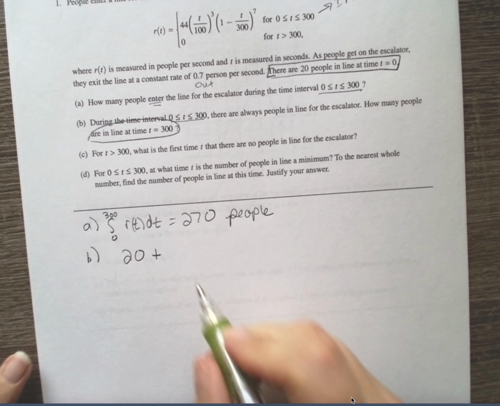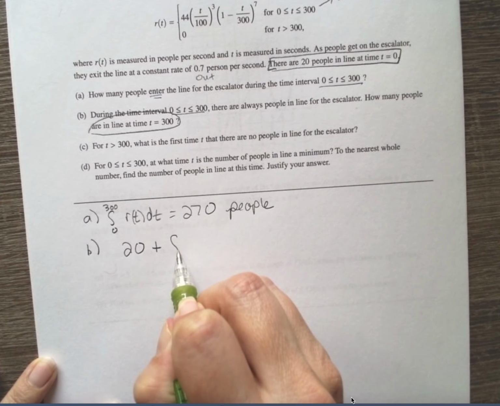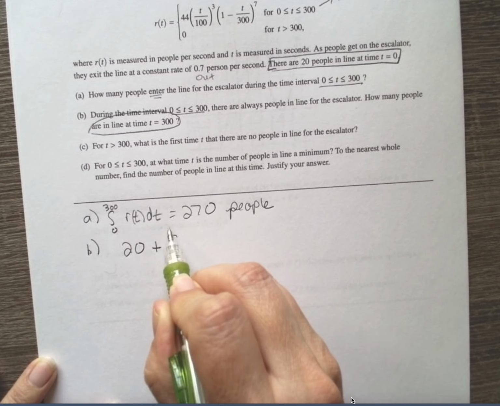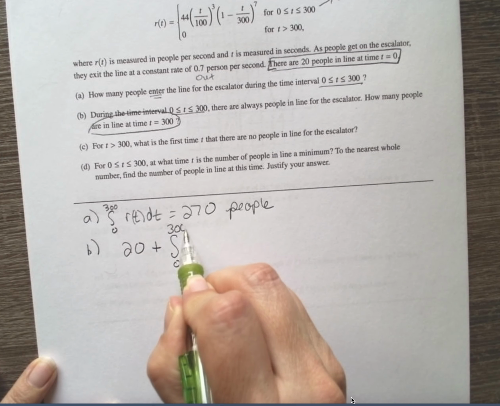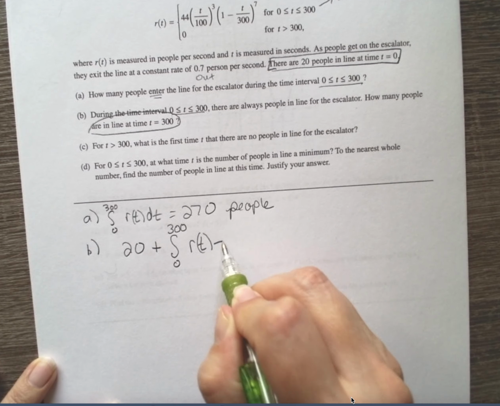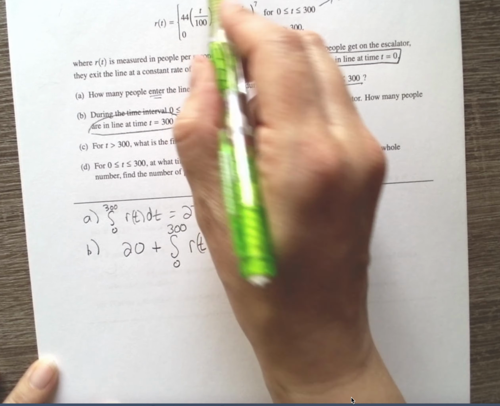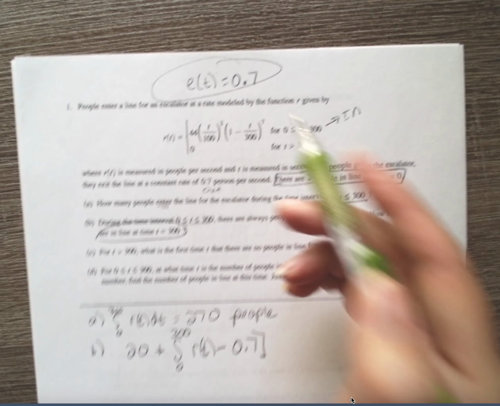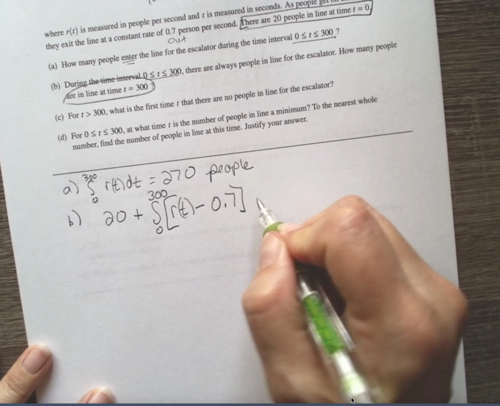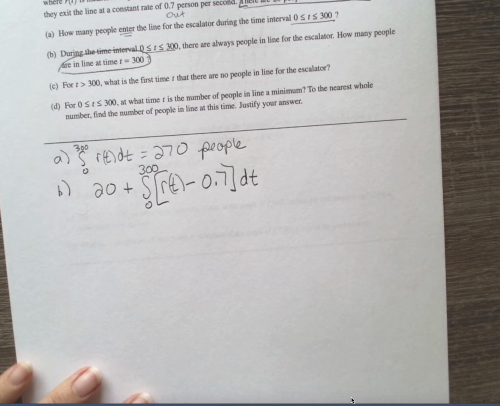So I'm just going to set up a single integral to show all that. So I'm going to do 20 plus, and then I'm going to integrate. I'm going to go from 0 to 300, and I'm just going to integrate r of t minus e of t, and I'm just going to write 0.7, unless I write this in my answer, I can use e of t, but 0.7 is just as easy to write. This would tell you the total number of people.